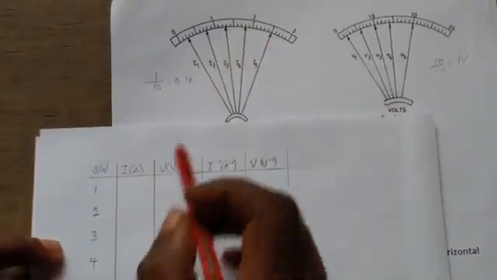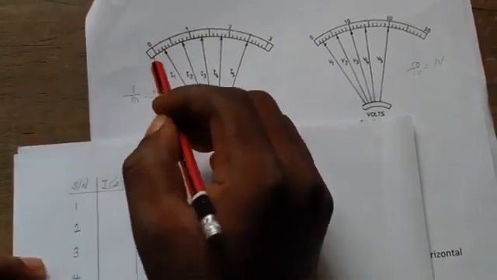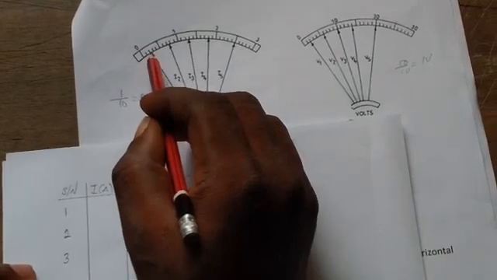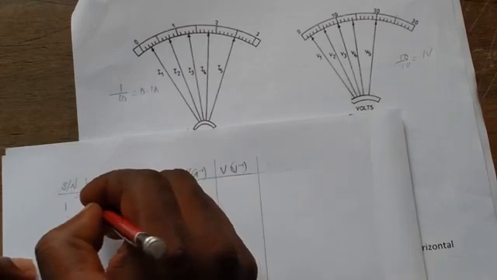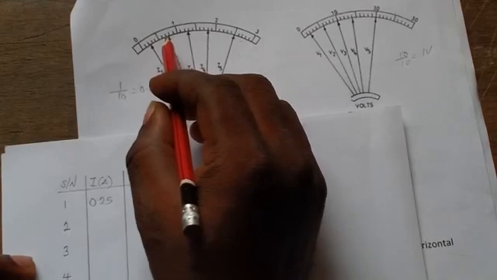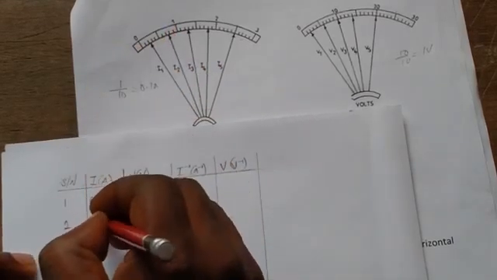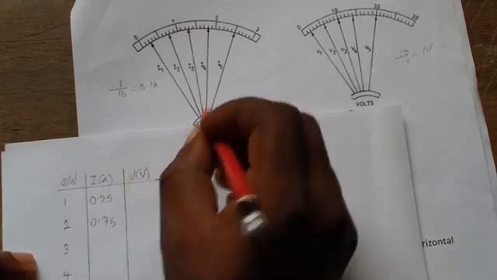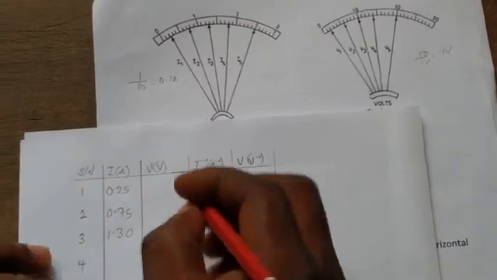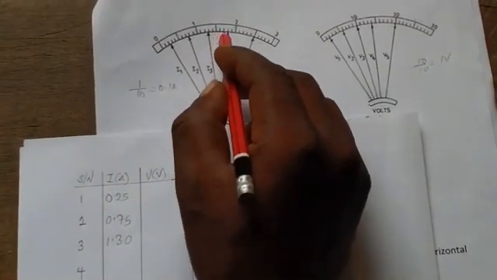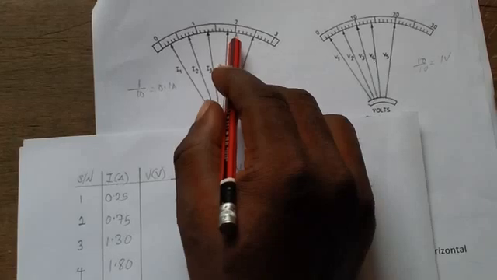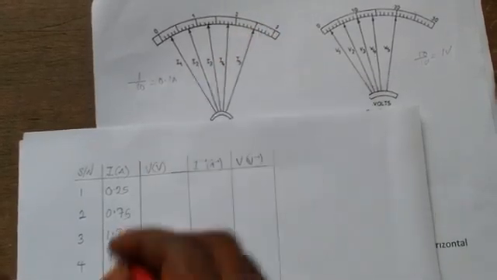For the ammeter reading, as for current, the first value here, you notice I told you each division is 0.1. This is 0.1, 0.2, and this first reading is between 0.2 and 0.3. Then let's just give it 0.25. So we're going to record 0.25. Now I2, this is 0.5, 0.6, 0.7, between 0.7 and 0.8, so we give it 0.75. Then number 3, this is 1 already, 1.1, 1.2, 1.3. We give it 1.30. Then number 4, this is 1.5, 1.6, 1.7, 1.8, so 1.80. Then the last one is directly on 2.5.